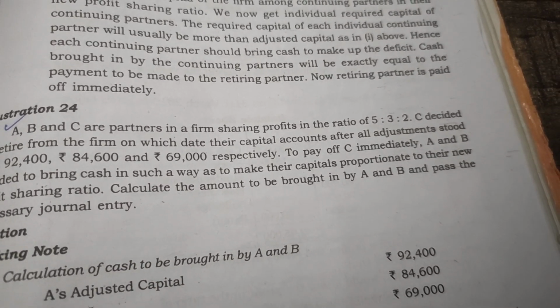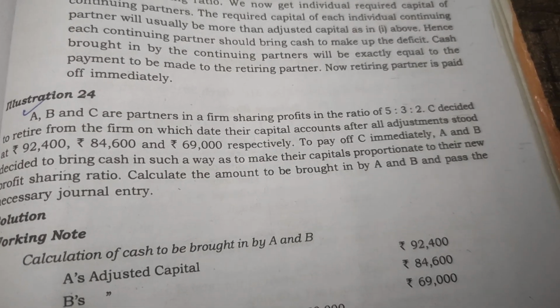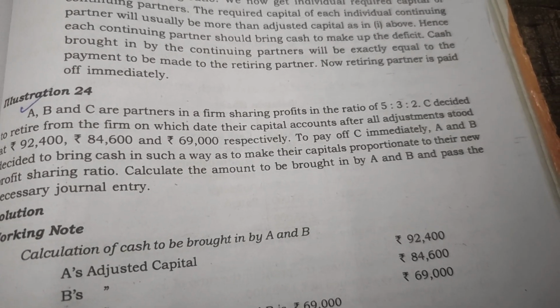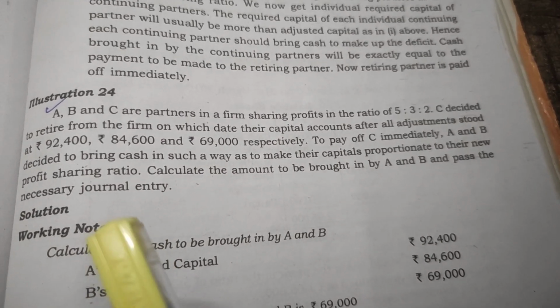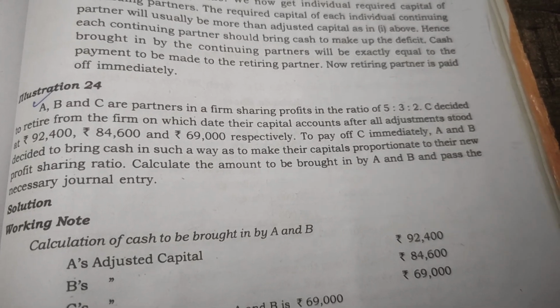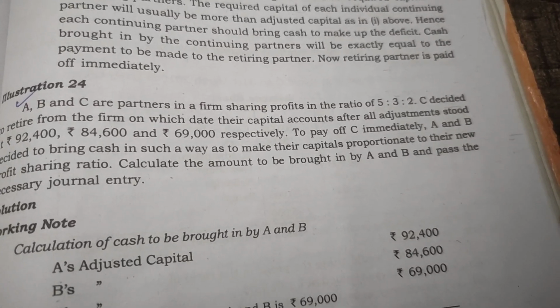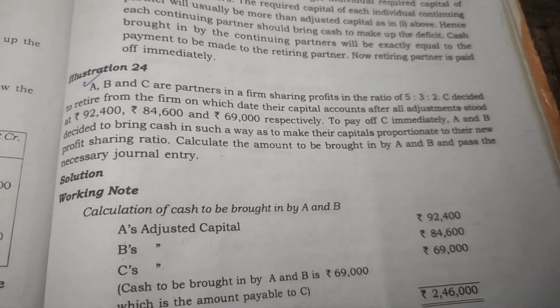To pay off C immediately, A and B decided to bring in cash in such a way as to make their capitals proportionate to the new profit sharing ratio. This is the problem related to the one we discussed. Calculate the amount to be brought by A and B and pass the necessary journal entry.